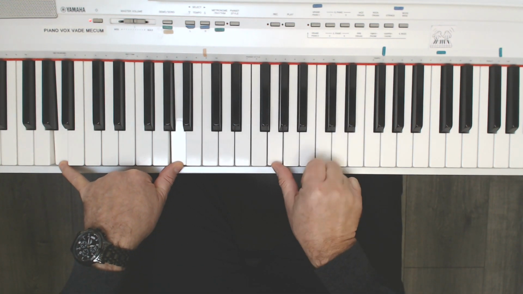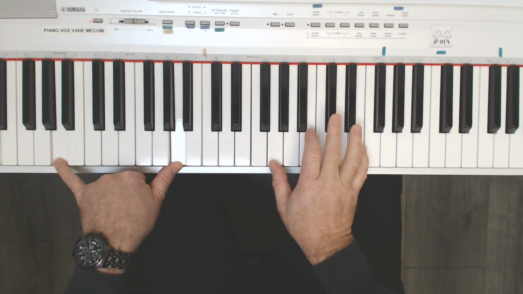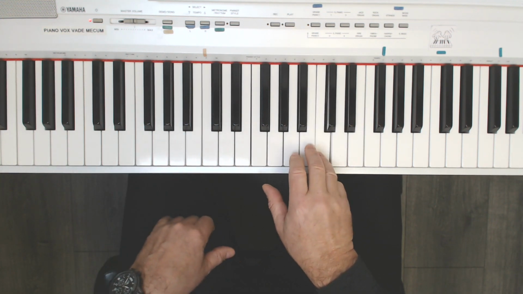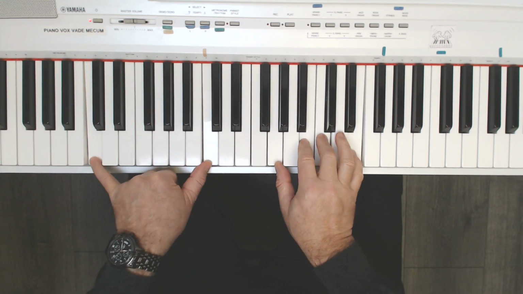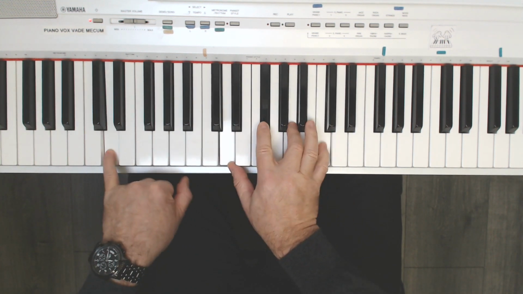So we have G, we have C sharp and E. So again, estava toda uma vida, e meu amor me chamou pra ver a banda passar.